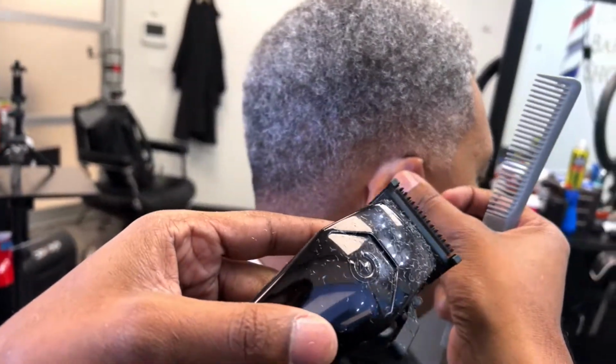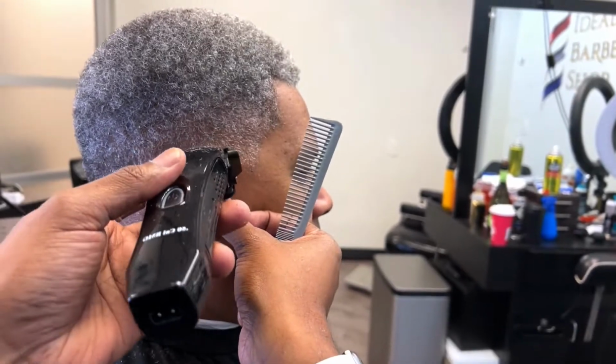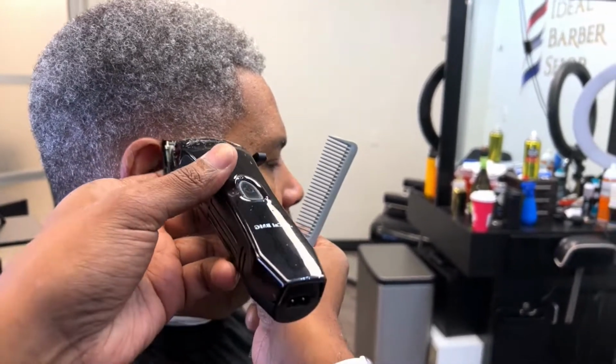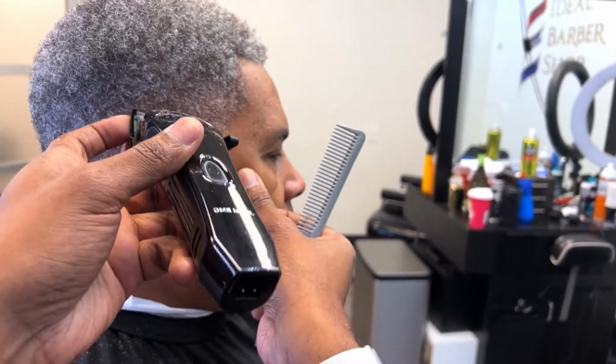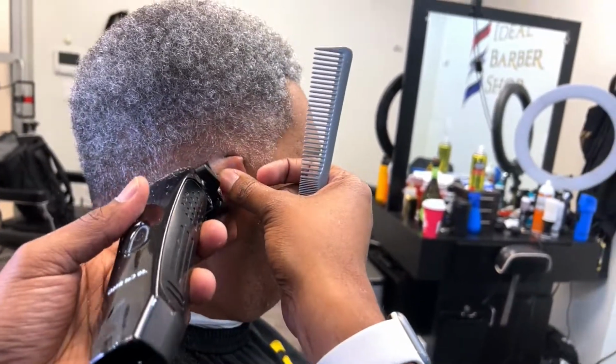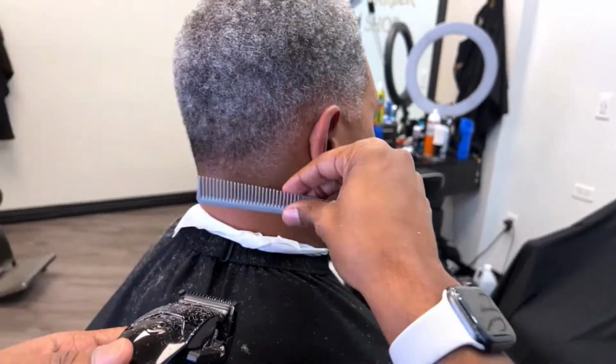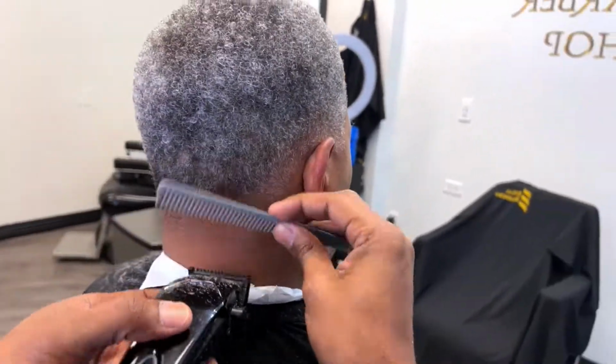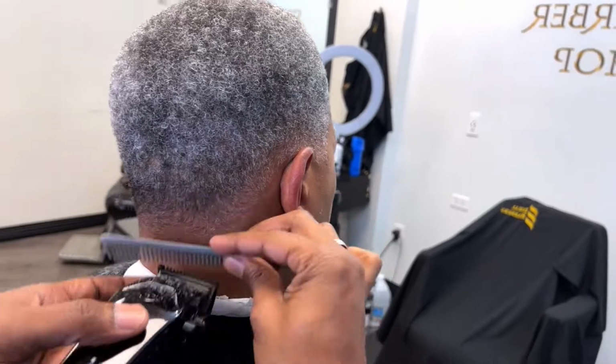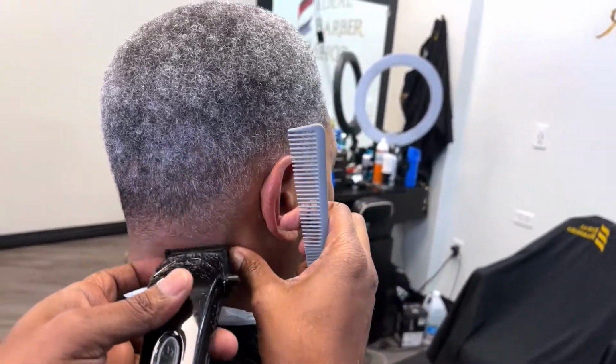And I don't have a black comb, so I can't demonstrate. For me, it's not so much of an issue. Again, I've been doing it for a little while now, so I know exactly how this fade should look and what step I need to be on. So the comb color doesn't make too much of a difference for me. But if you're just starting out, I would definitely recommend switching up combs depending on the color of the hair.